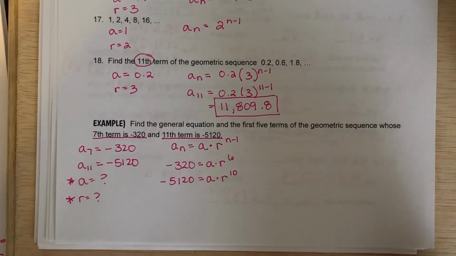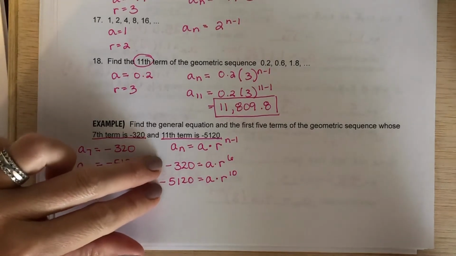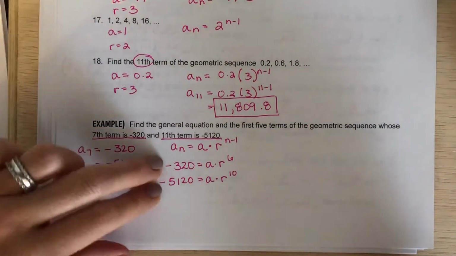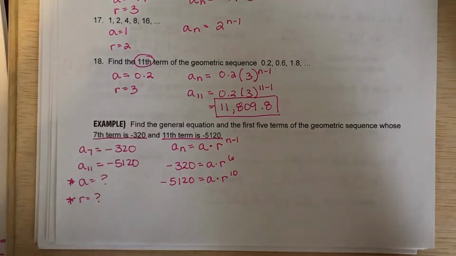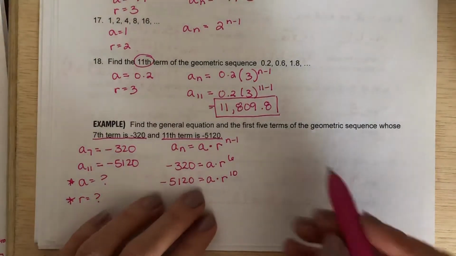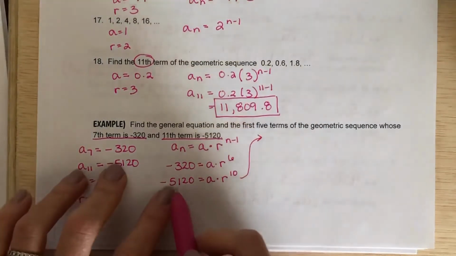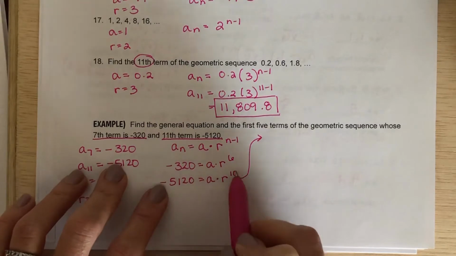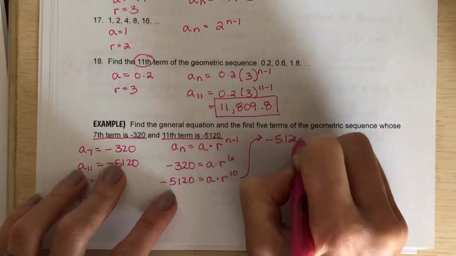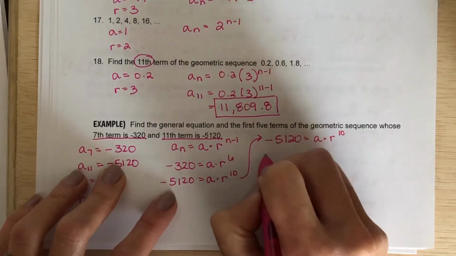Here's something that's kind of funky. I could actually do a funky system of equations. Before, with a system of equations, we would add or subtract these equations to get a new equation. I'm going to actually divide these equations. So I'm going to rewrite these equations up here. I'm just going to rewrite this one on top because it has a higher exponent. So I'm going to rewrite here, and you're going to see something pretty cool happen.